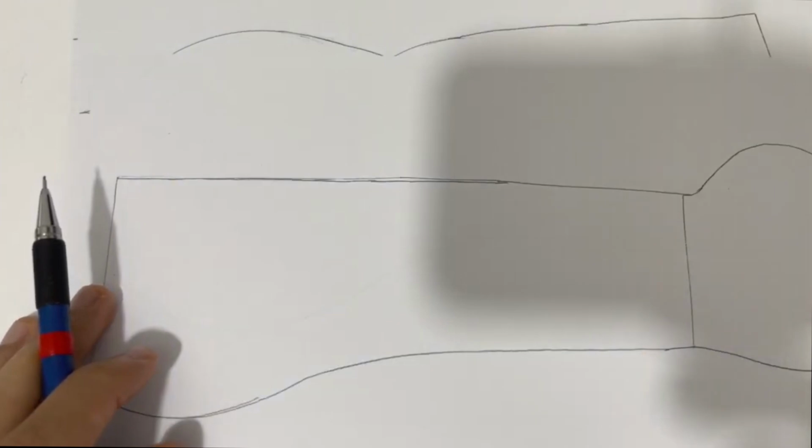Look, we have arm pieces that we have drawn here. Let's come and cut these parts and make them suitable for sticking on our cardboard. I come and take my scissors and start cutting.